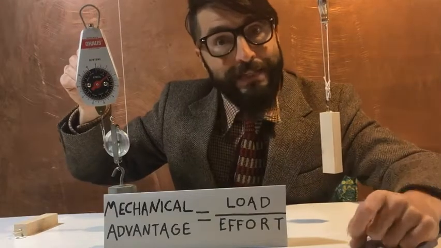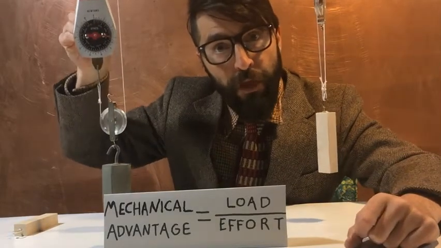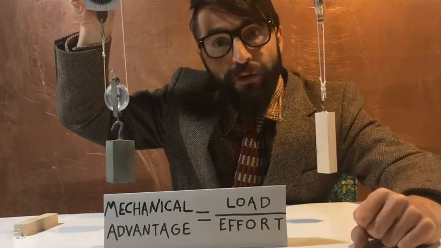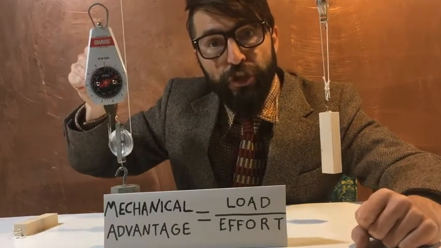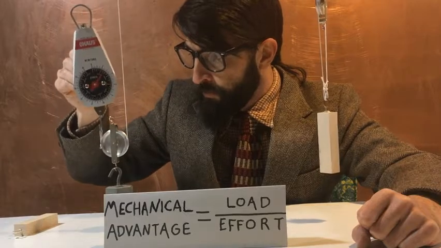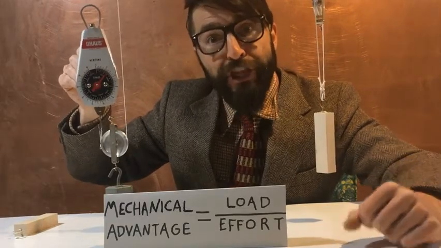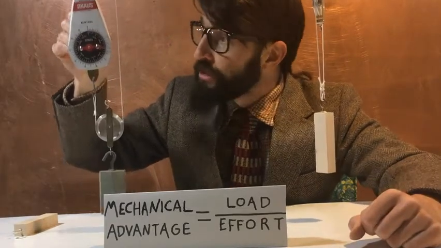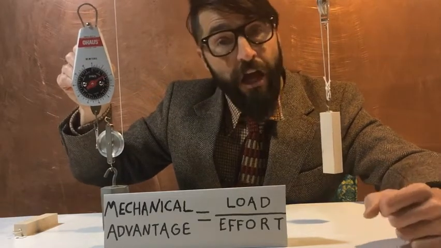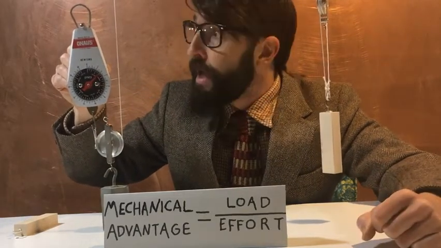So now I have 10 newtons of load being divided by 5 newtons of effort, and my mechanical advantage is 2. So I have changed the mechanical advantage using this single movable pulley. I have not changed the direction that my effort is applied.